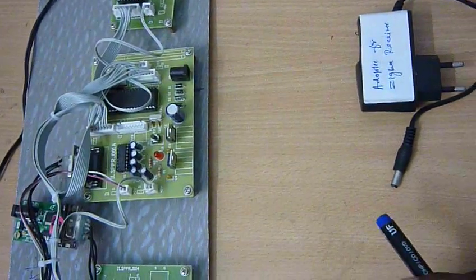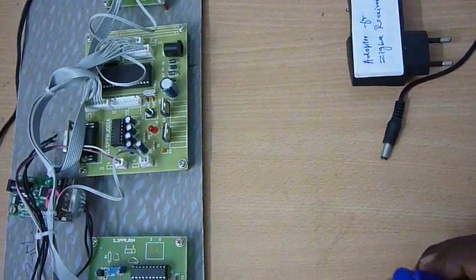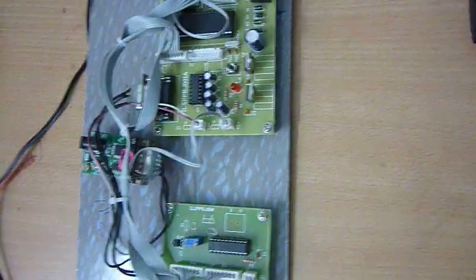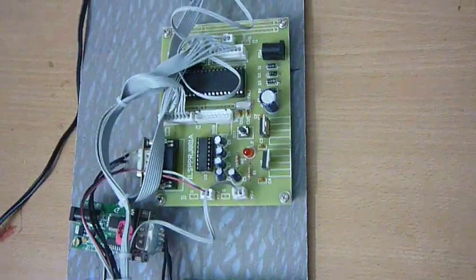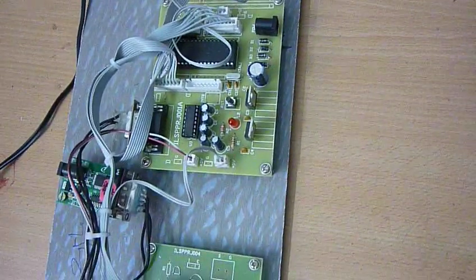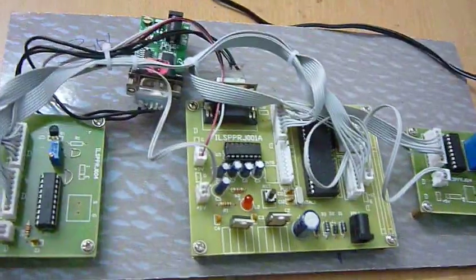Hello, welcome to ZIGBEE based fuzzy air conditioning energy saving system. The objective of the project is to sense the current room temperature, and depending upon the temperature set by the user, the system would automatically turn on and turn off an air conditioning system. Thus useful for saving energy.